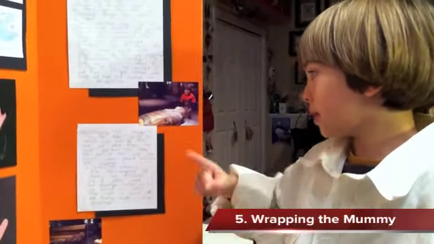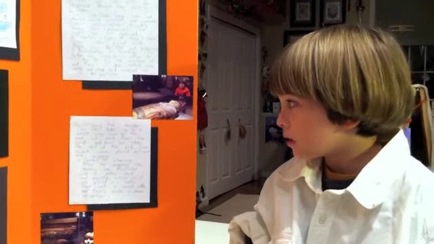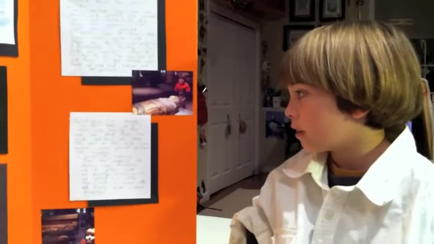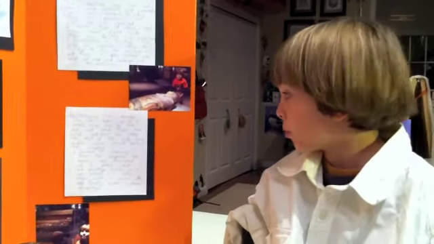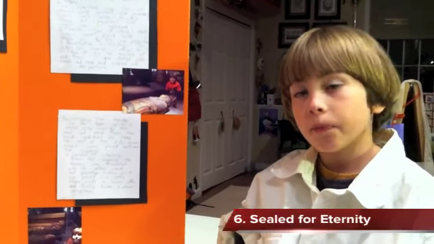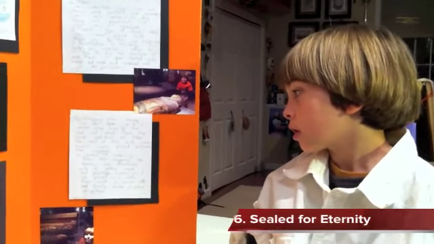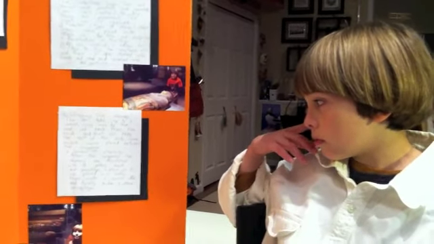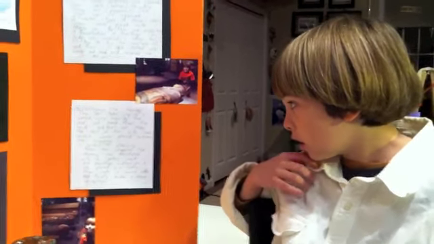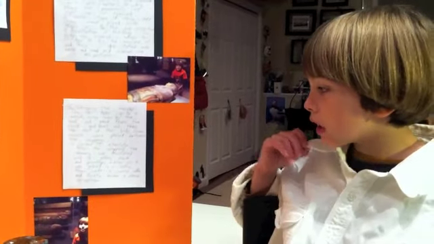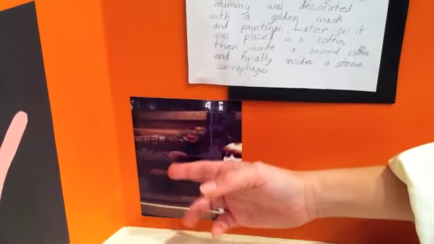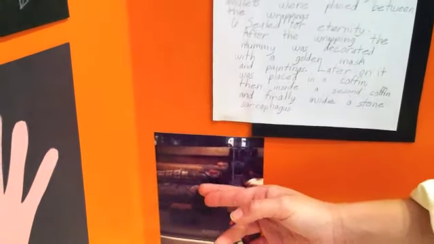Four, preservation of the body. The body was covered in natron for 40 days to dry the moisture out, and then it was stuffed with herbs and sand and covered with oil and perfume. Five, wrapping the mummy. This can take up to a week, using linens by the head and neck, then by the hands and feet, then the rest of the body. Some amulets were placed between the wrappings. Six, sealed for eternity. After the wrapping, the mummy was decorated with a golden mask and paintings. Later on, it was placed inside a coffin, then inside a second coffin, and finally inside a stone sarcophagus. These are the steps of mummy making.